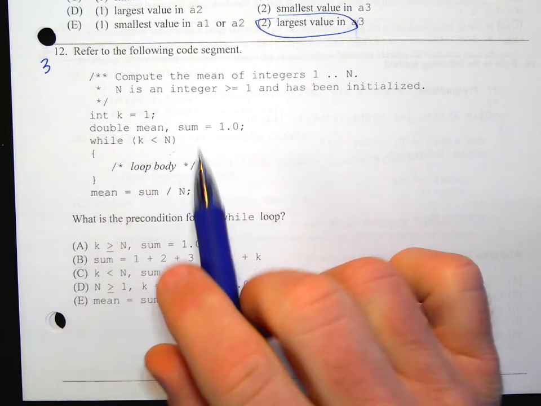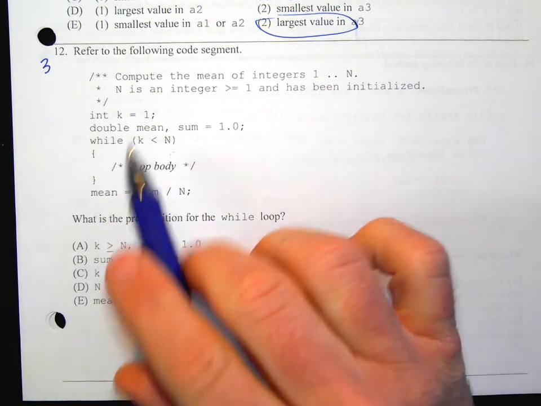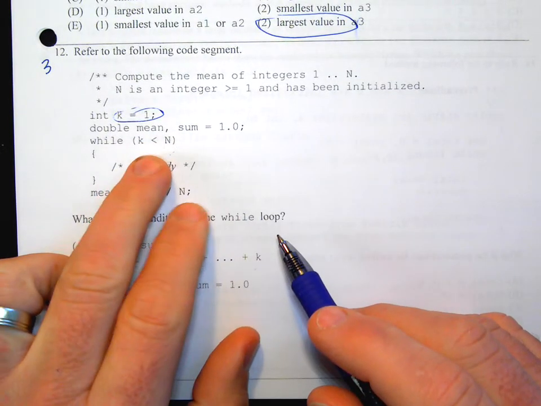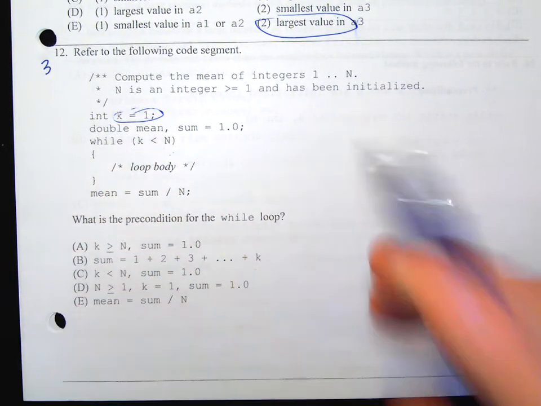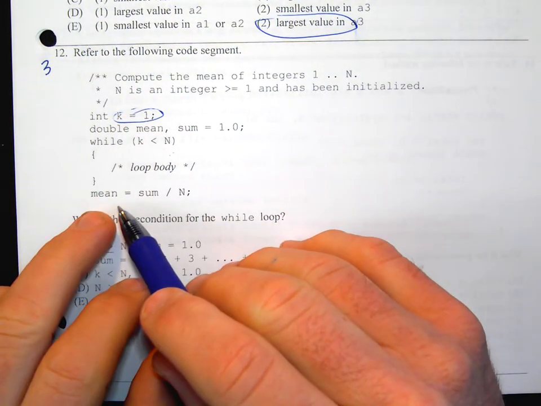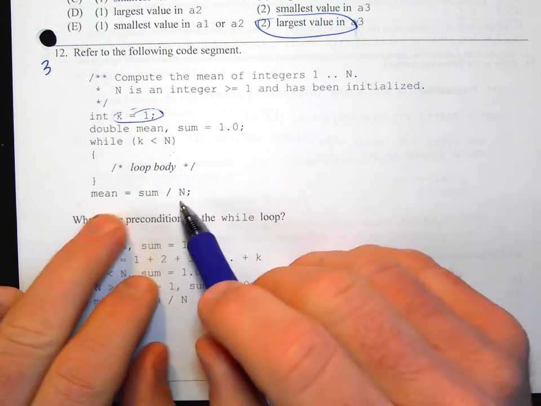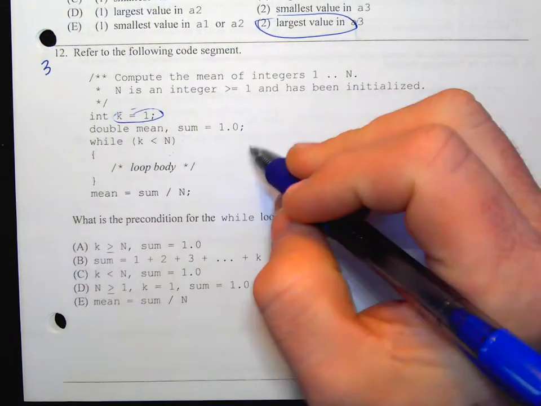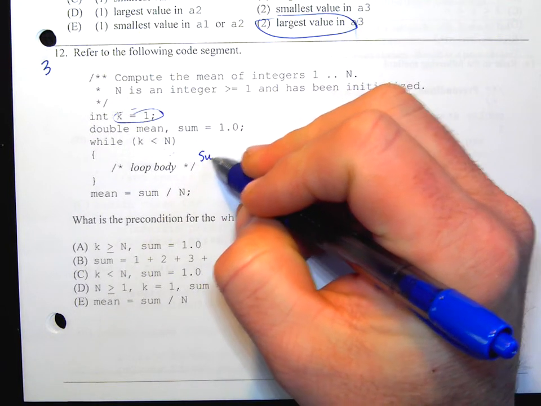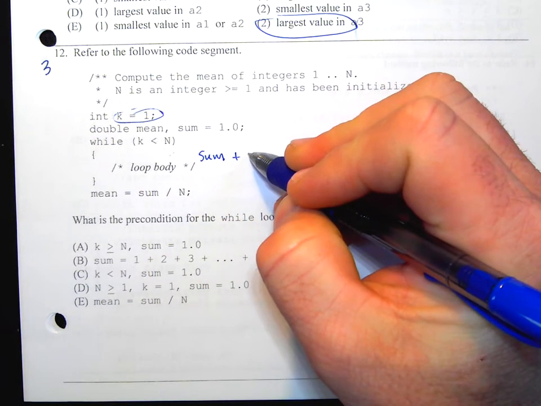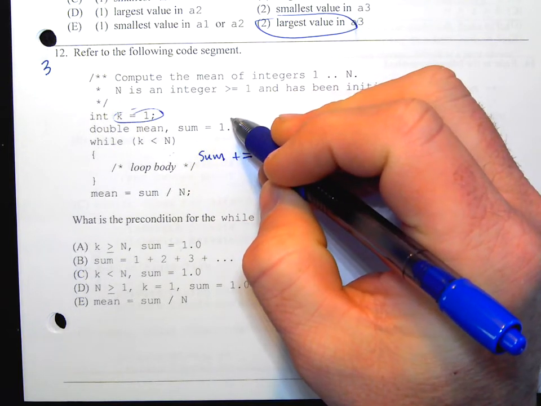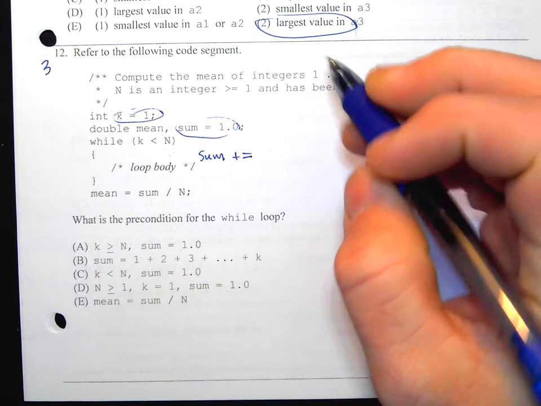So I think k is kind of like a counter. So it's kind of like a for loop, but we're using a while loop to do it. So k is like a counter starting at 1. And while k is less than n, the number of integers, so n is the total number we need to check, then do something. And after we're done, we're going to set the mean equal to the sum divided by n. So, just looking at this, I'm not even looking at the question yet, I think that we would probably do sum plus equals. Now it's weird that the sum was set to 1 to start with.